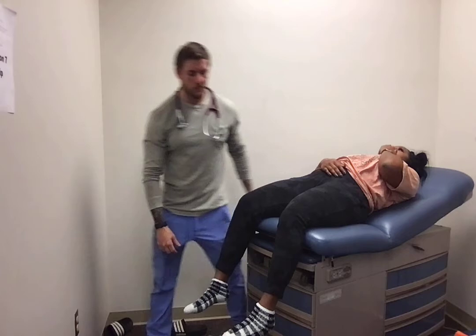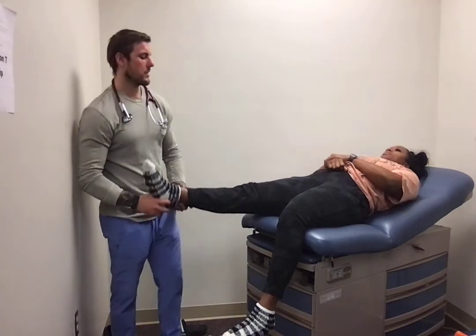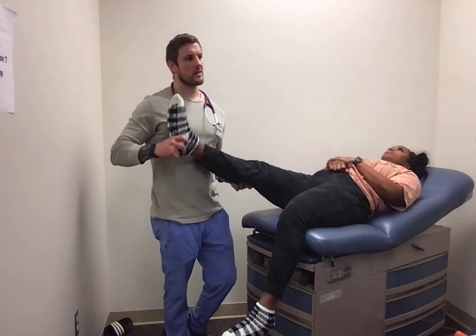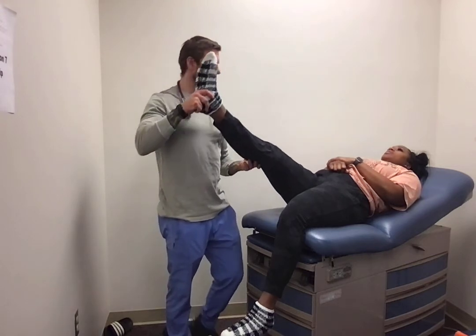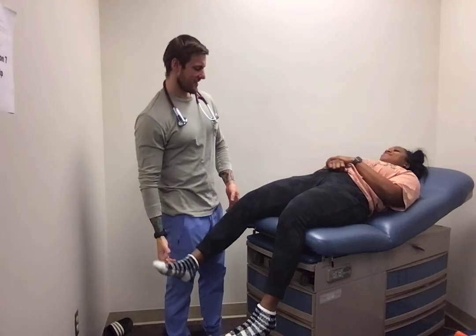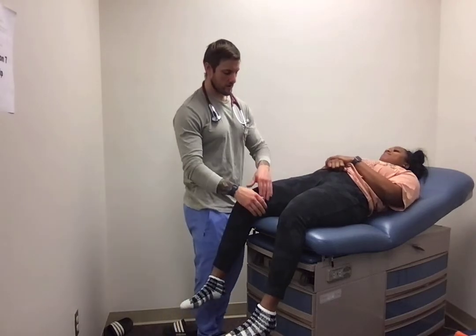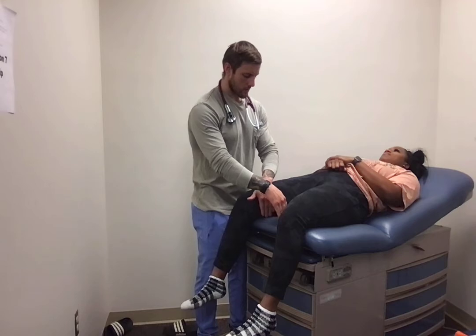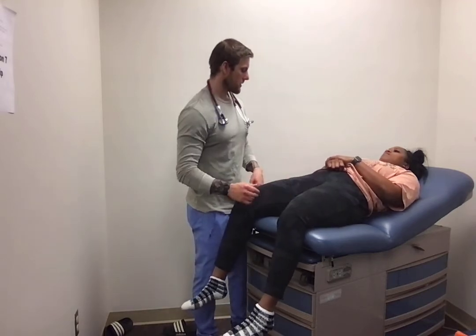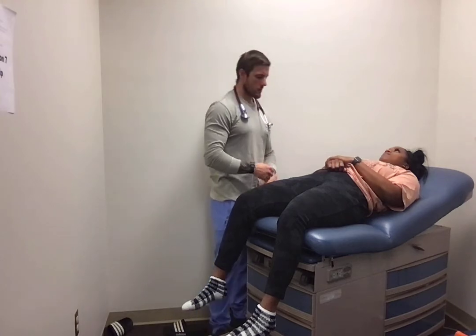I could perform the straight leg test, which would test for lumbosacral radiculopathy or sciatic nerve issues. So no pain there. And while I'm here, she can press outward with your legs, okay. Come up.